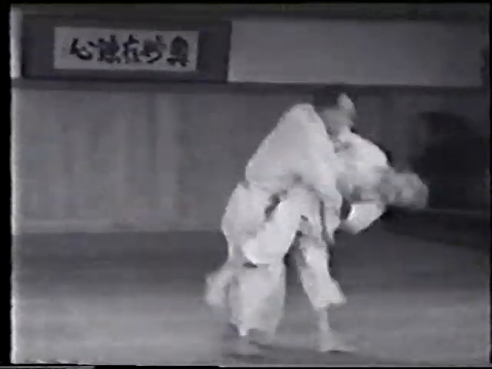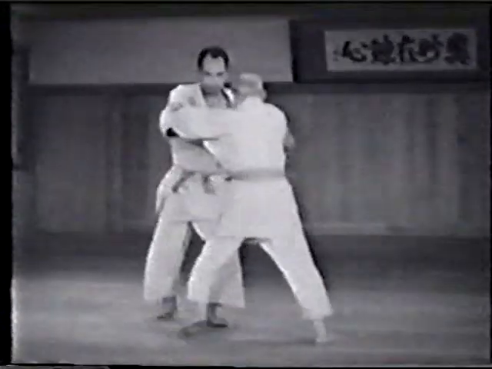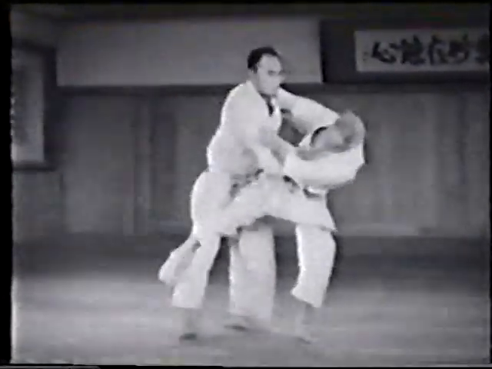Oguruma was one of the favorite techniques of the 10th Dan, Kyuzo Mifune. He's captured the moment his opponent tries to step forward on his right foot.